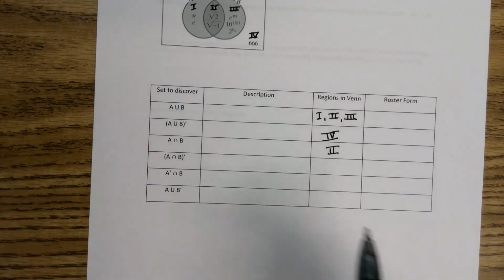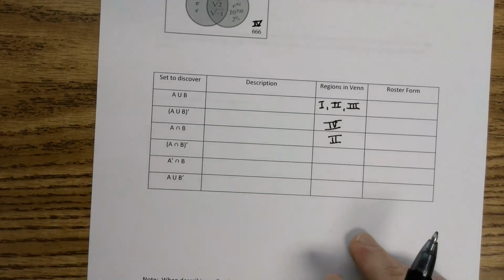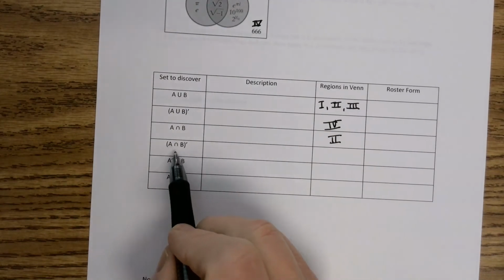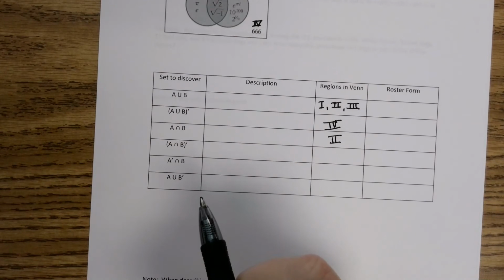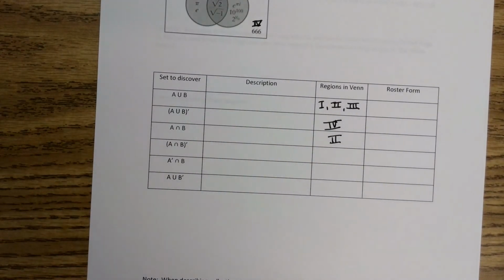Here comes a good one. Ready? What is the complement of what we just got? 1 and 3? What's the complement of what we just got?